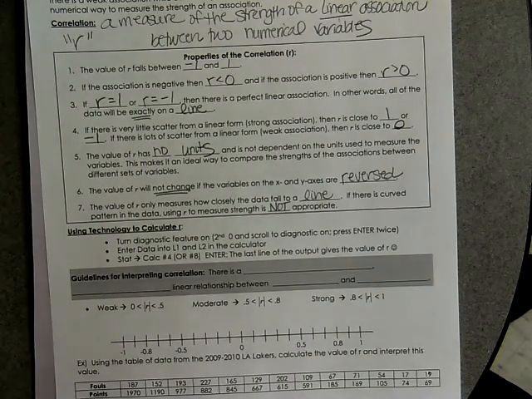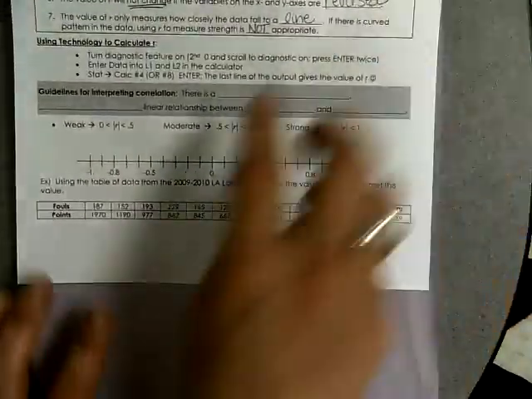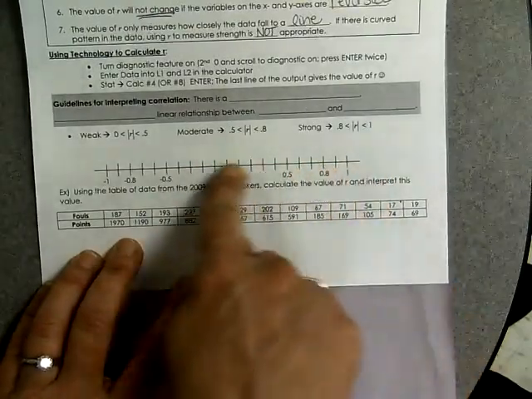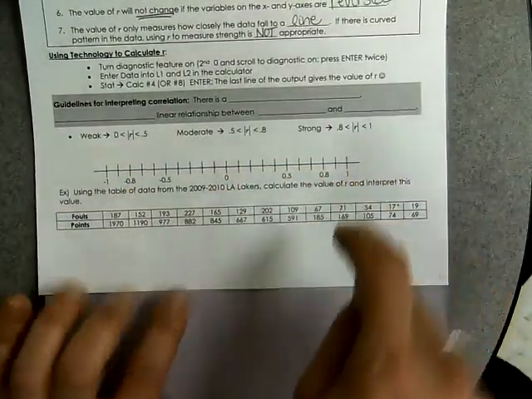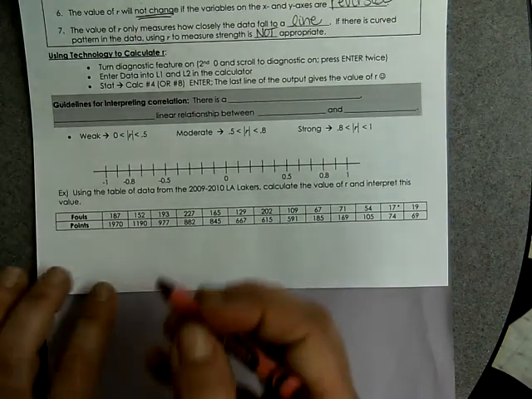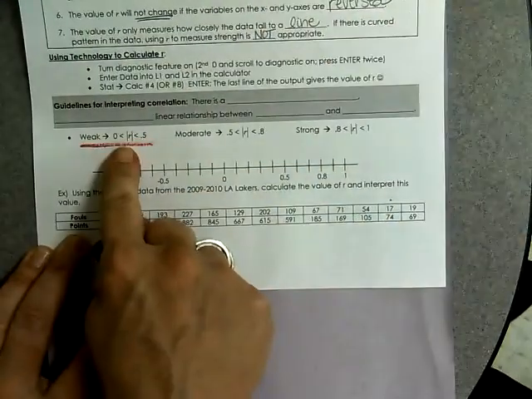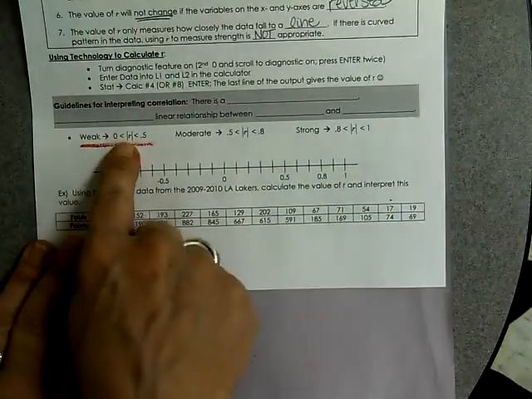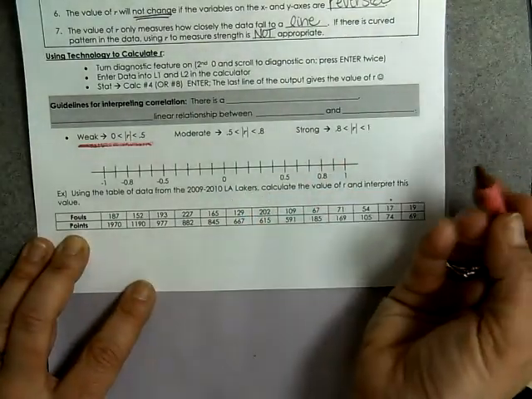So here's what we could do. Well, first let's talk about the value of r that we can have. I have this number line here to talk about the different values of r. And we're going to first look at when r could be weak. So r could be weak when the absolute value of r is between 0 and 0.5. Now, I know a lot of us are weak with absolute value.